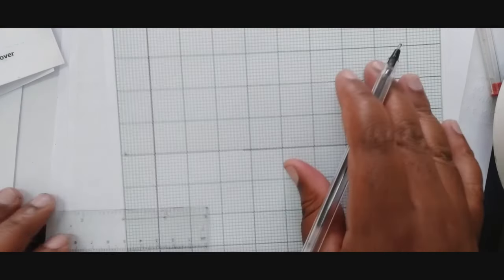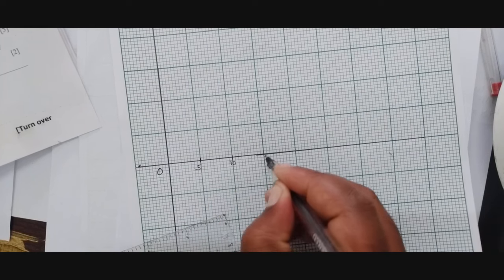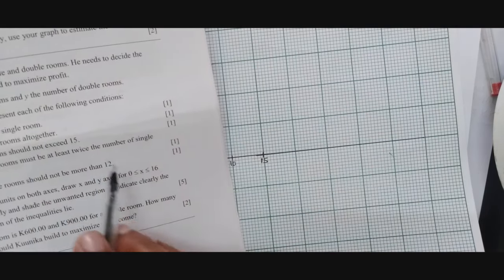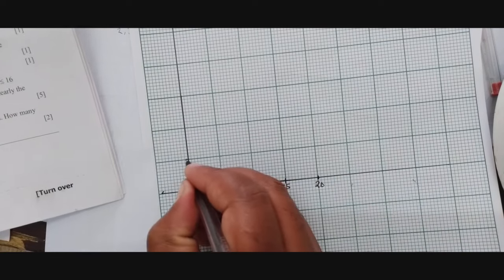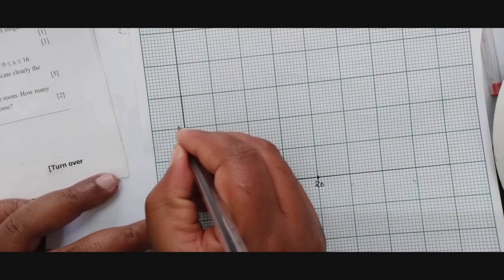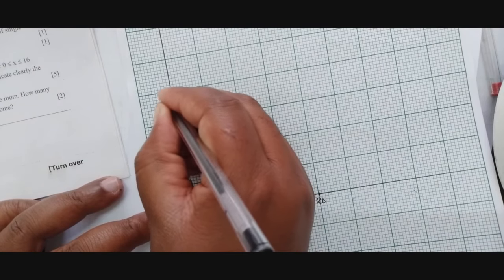Okay, so if you start from 0, it is 2 to what? 5, meaning that here it should be 5. We go to 10, 15. Now we need to go up to 16, so we can even go to, say, 20. Equally here we have 5, 10, 15, 20. This is what we have.